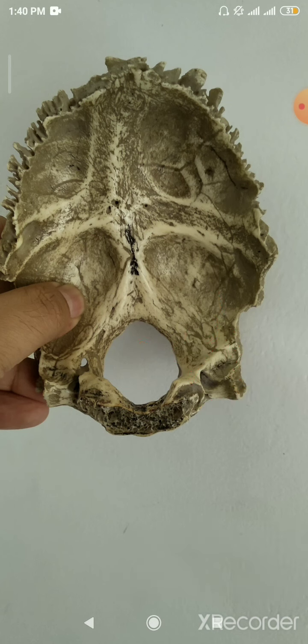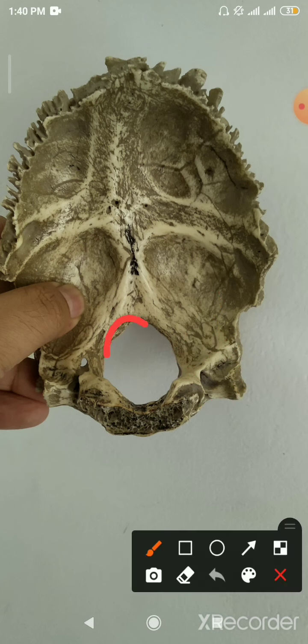Now come to the huge thing, that is the foramen magnum. It is a large oval aperture in the occipital bone, and it communicates the posterior cranial fossa with the vertebral canal. So you have to know the contents of the foramen magnum. What are the contents of the foramen magnum? This is a must-asked question in the viva exam. Everyone will be asked the contents of the foramen magnum. I already told you, where there is a foramen, you must know the contents of that foramen.